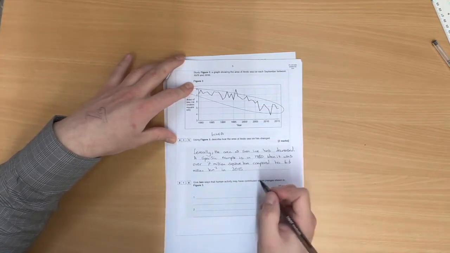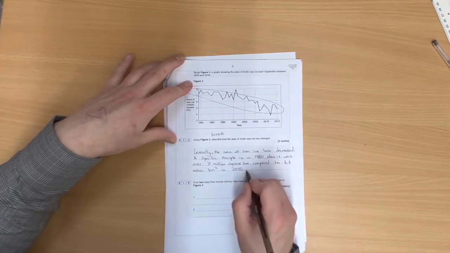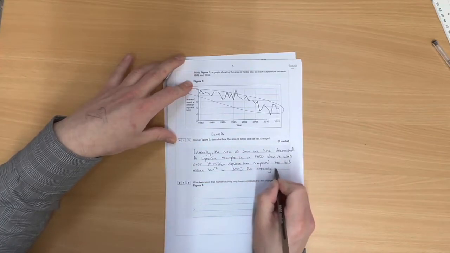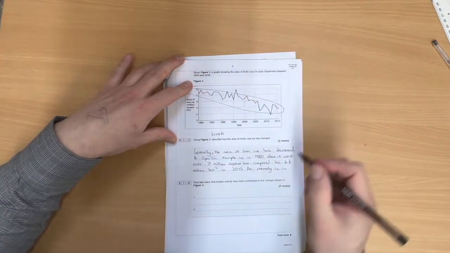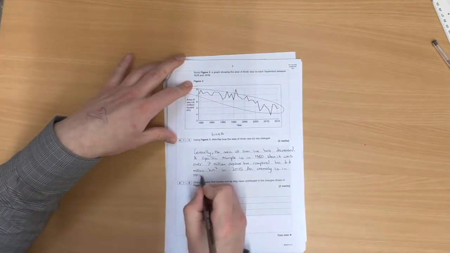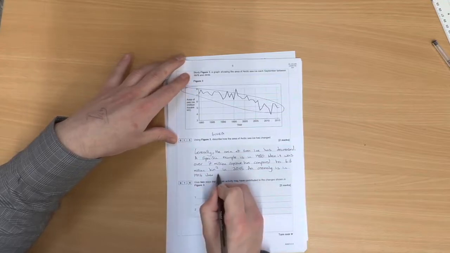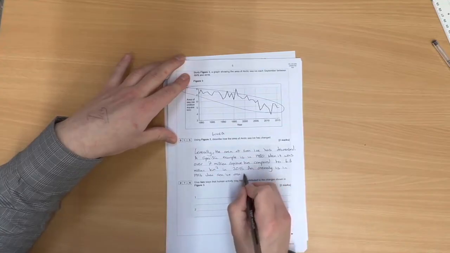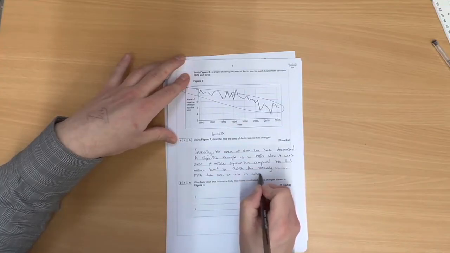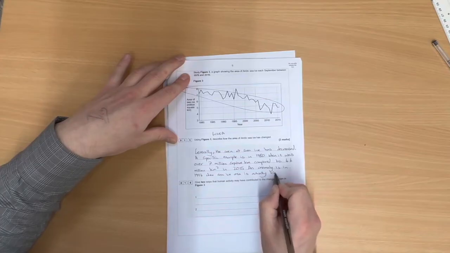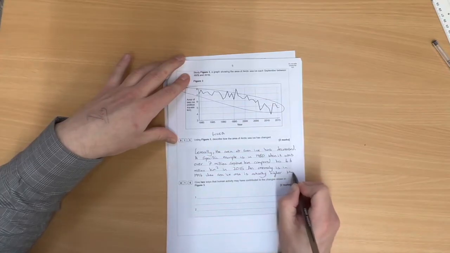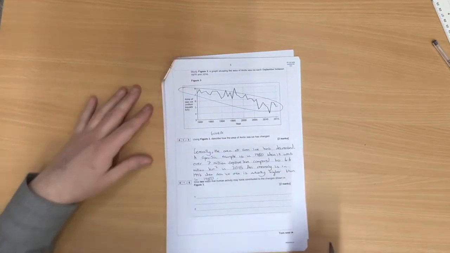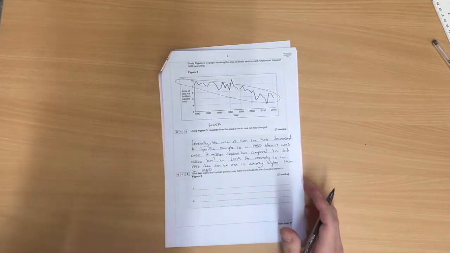Just to be safe, we could talk an anomaly, so that's what the A stands for. An anomaly is in, what's that, 1996? 1996, when sea ice area is actually higher than in 1980. Okay, GCSE A.